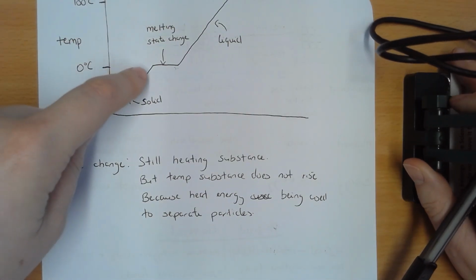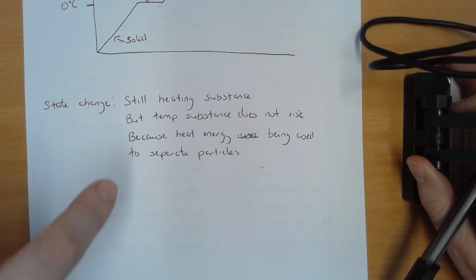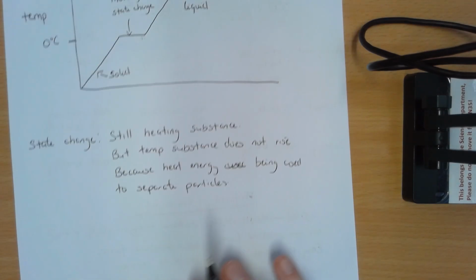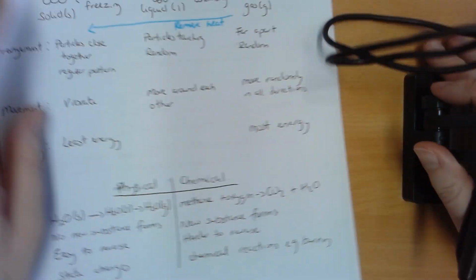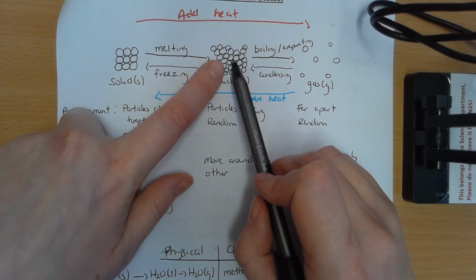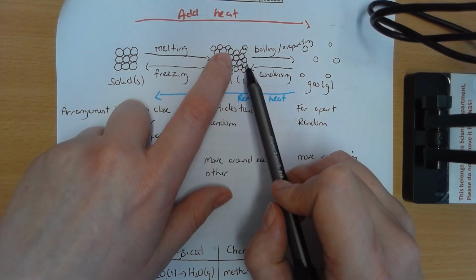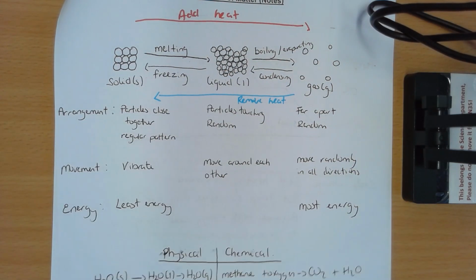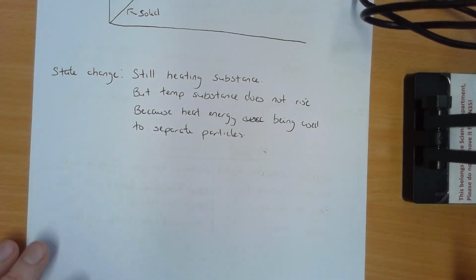But when it is changing state, instead of that heat making the substance hotter, all of that heat energy we're supplying is going towards pulling these particles apart. So if I'm going from a solid to a liquid, the particles are slightly further apart, and particularly from liquid to a gas, you're properly pulling those particles apart. So all of that heat energy you're supplying is going towards pulling those particles apart. And for that reason, the temperature stops rising during a state change.